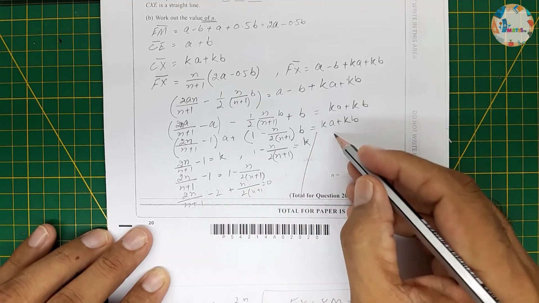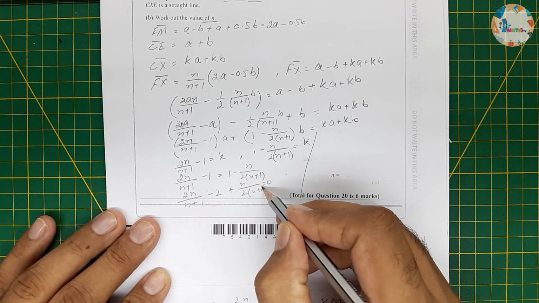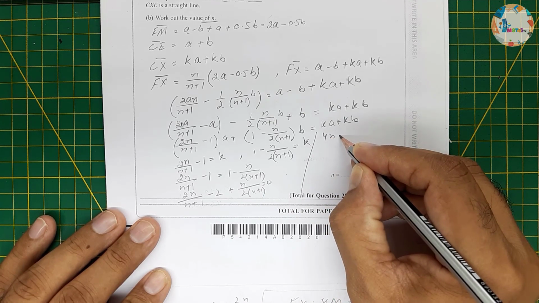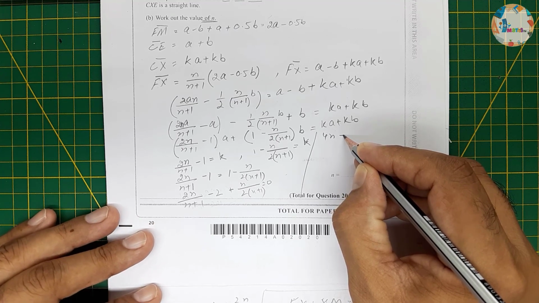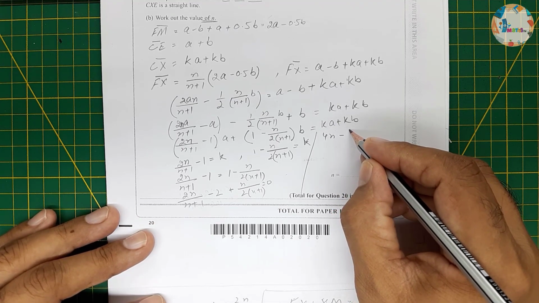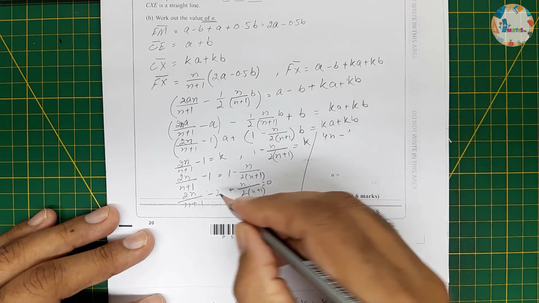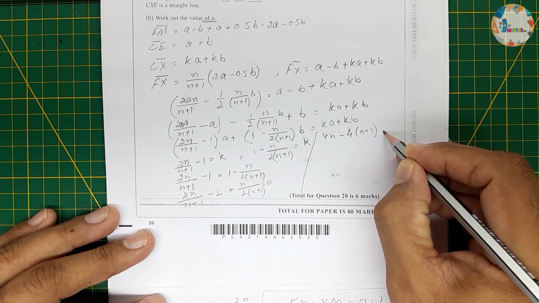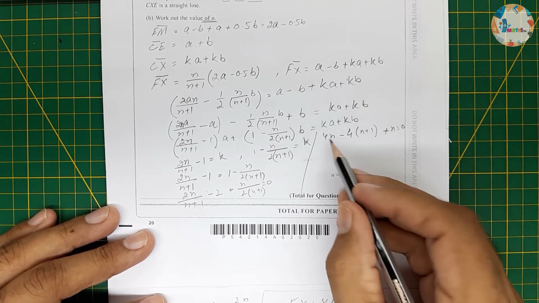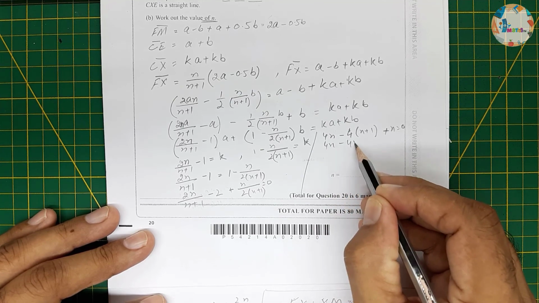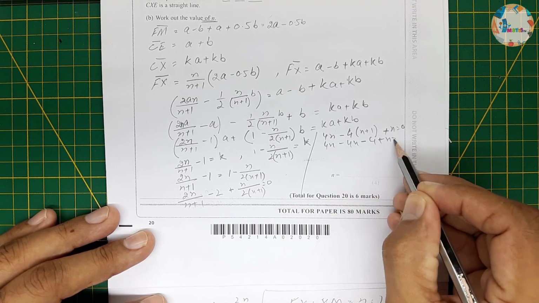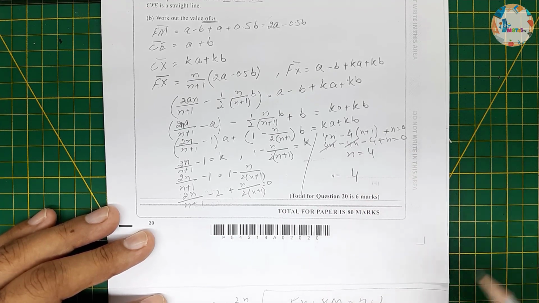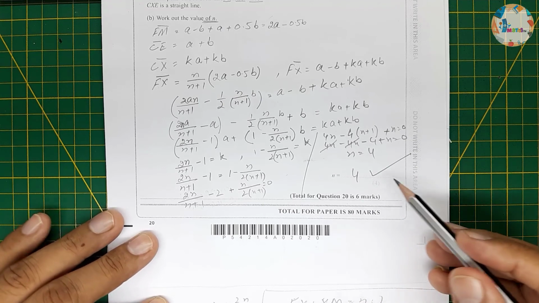And next we can solve here, we'll multiply everything by 2 into n plus 1, so we will get 4n and minus this will be 2 into 2 will be 4, so 4 into n plus 1, and plus n is equal to 0. Now we can open this, it will be 4n minus 4n minus 4 plus n is equal to 0. This will be cancelled, so n will be equal to 4. So n value is equal to 4. This will be our final answer.